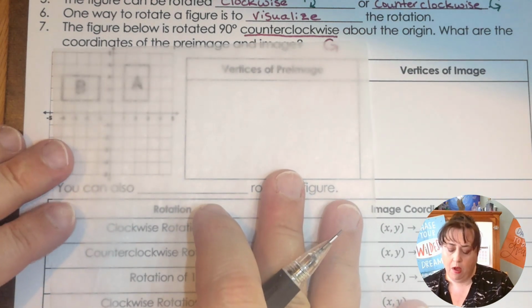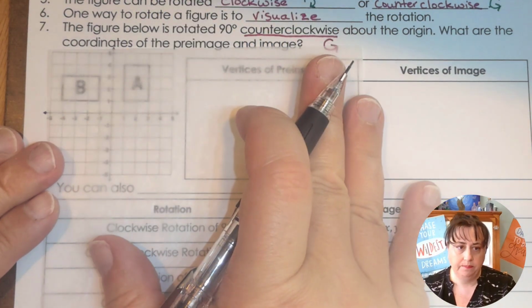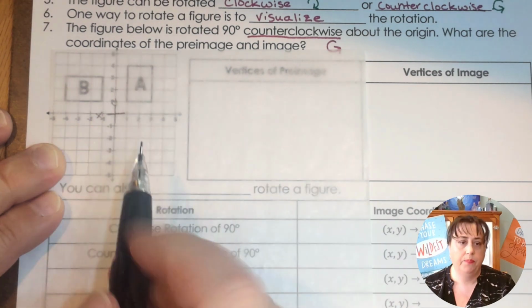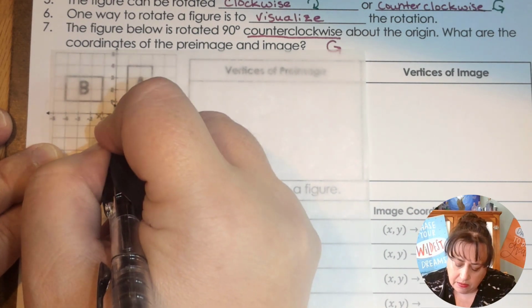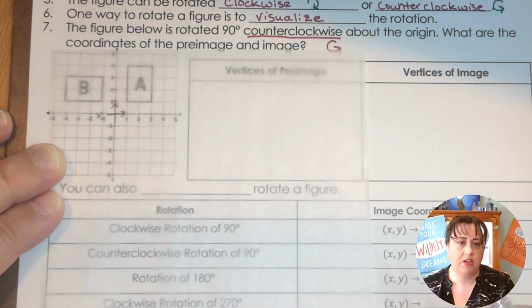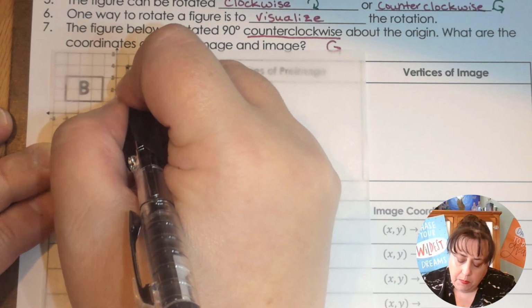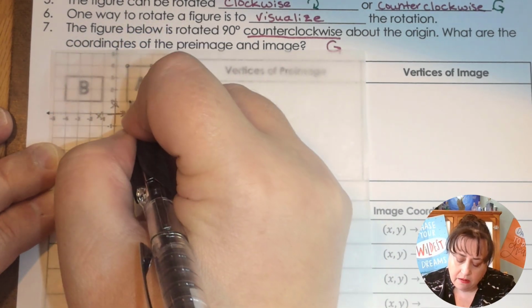And we are always going to mark our origin and make your X and your Y. So you want to know which way is X, which way is Y. And then I always also put arrows going in the positive direction. And then put in your corners. I always do my corners, and then this is A.